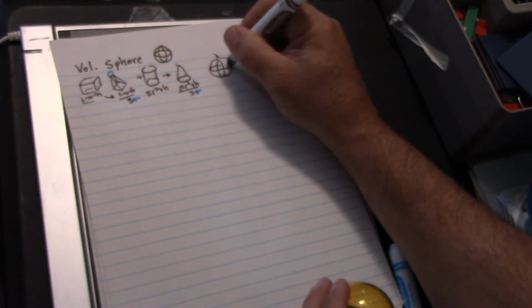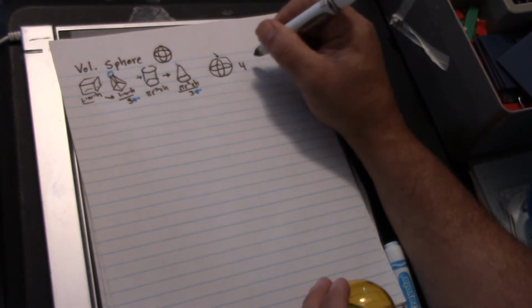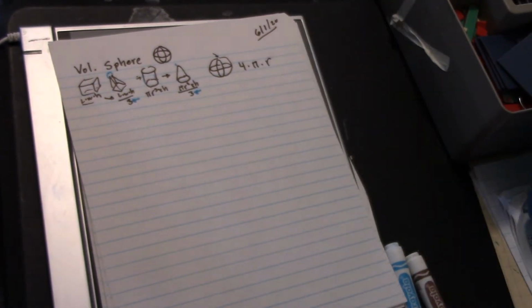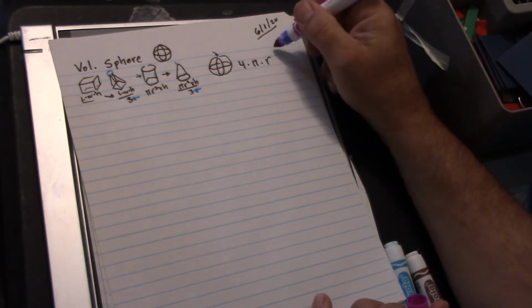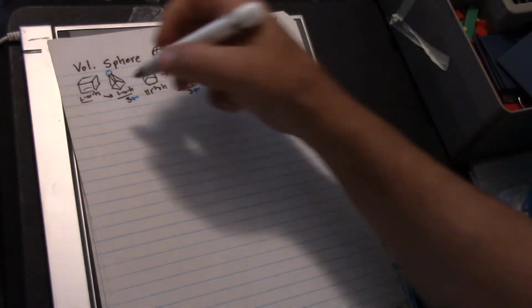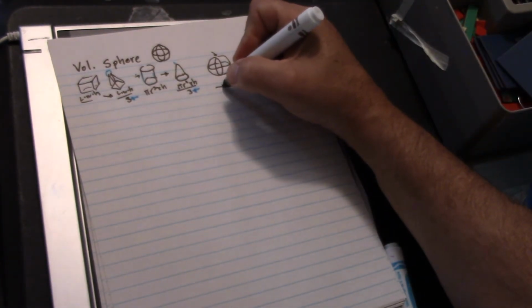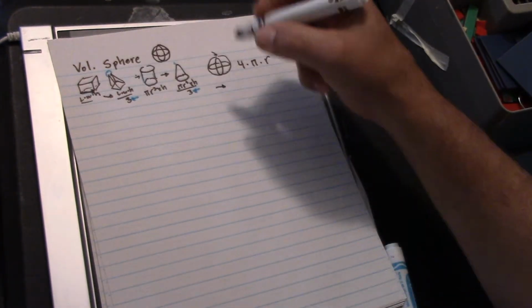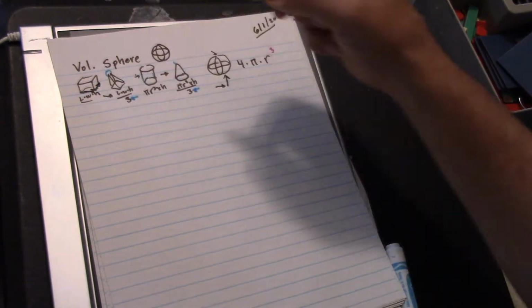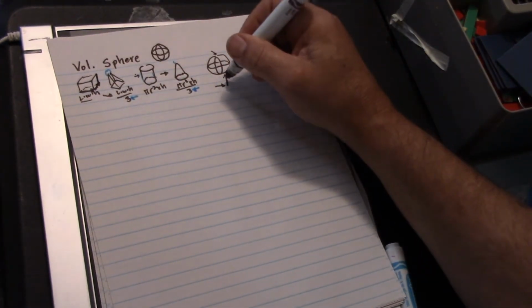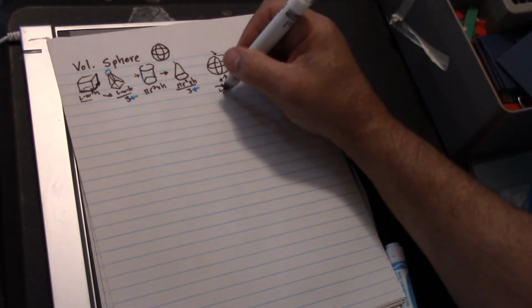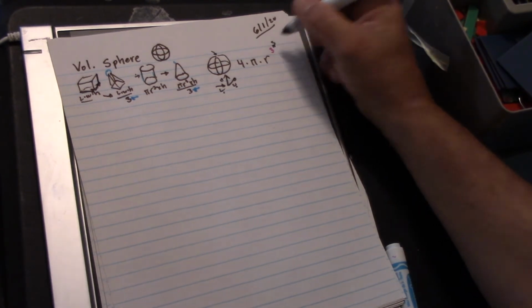Okay. So your formula is simple. It's 4 pi r, careful here, last time it was squared, this time it's cubed. It's cubed. That's because you need one for this direction, a radius going this way, just like the length did. You need one for going depth, just like the width was the depth. And then you need one last going for the height. So one for the length, one for the width, and one for the height. So that's 1, 2, 3, and that's why you have 3 radiuses there.